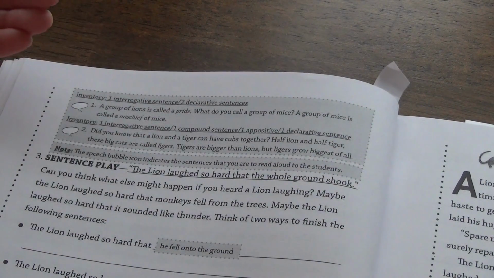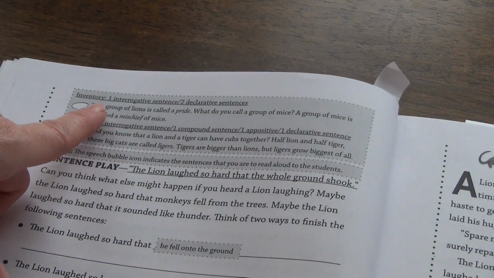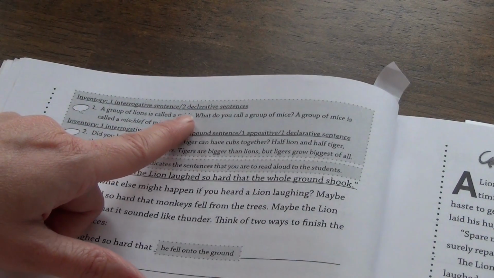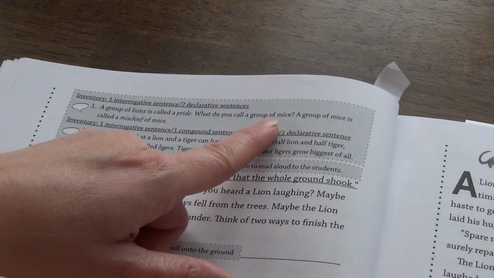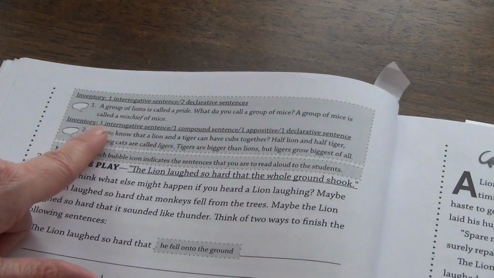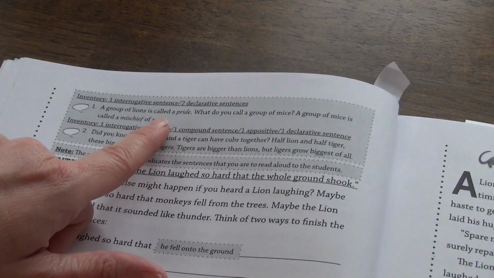So I read that once, and then I read it again where I said, a group of lions is called a pride, period. What do you call a group of mice? Question mark. A group of mice is called a mischief of mice, period.